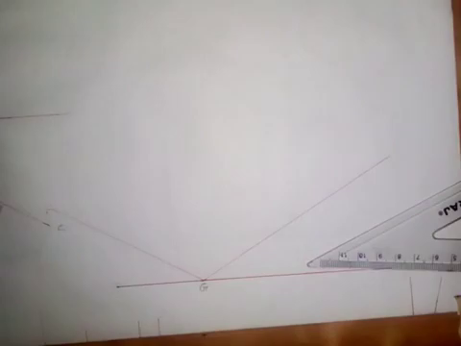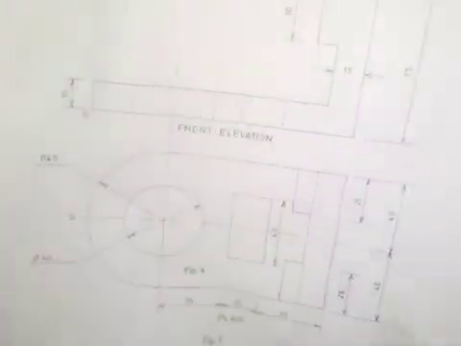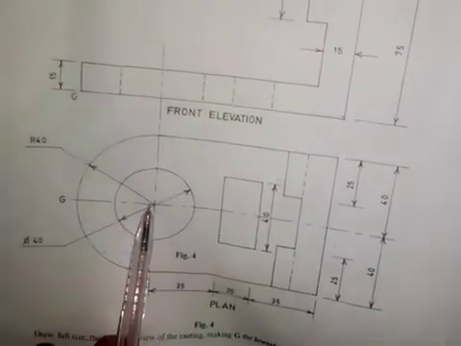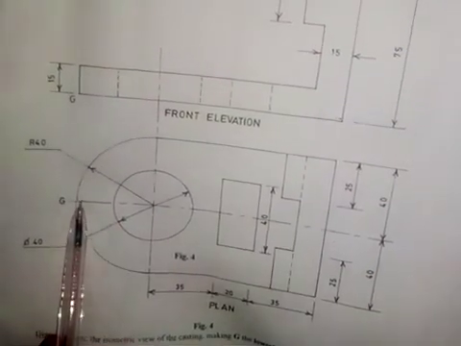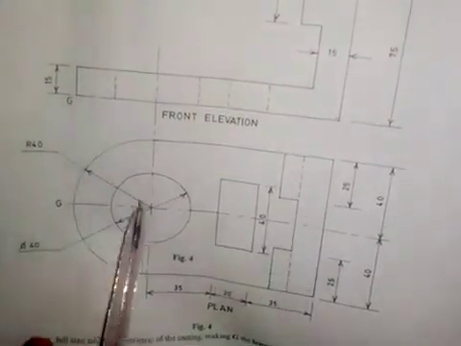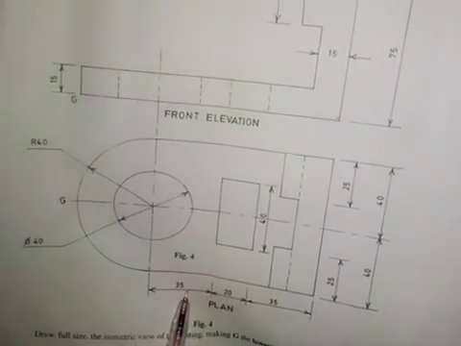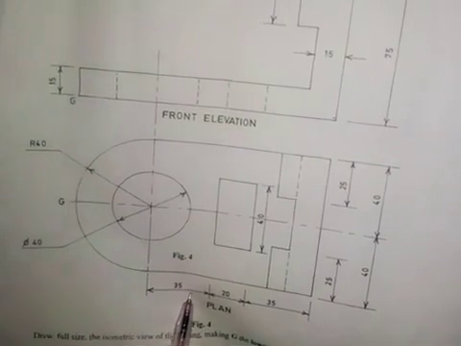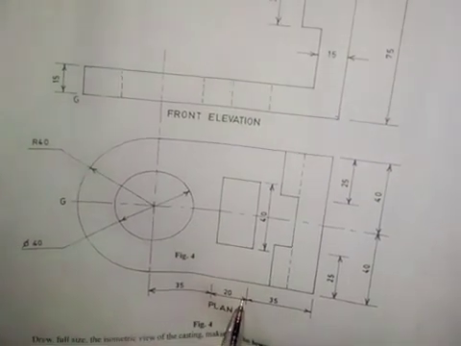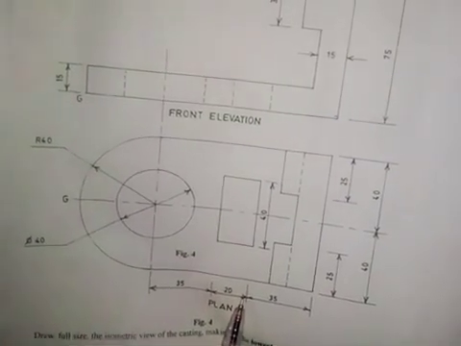I promise that. Okay. Now, as we have that, what total distance from here to here? Let's look at it. From here to here is 40 millimeters. That's the radius of this semicircle. And if I add 40 plus 35, that will give me 75. That's 75. And then that plus 20, that is 95 millimeters.